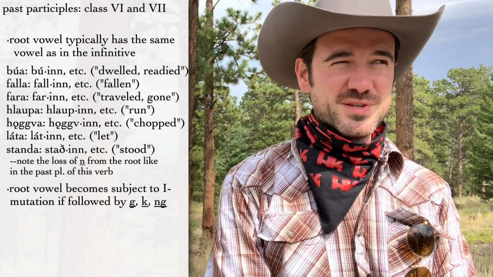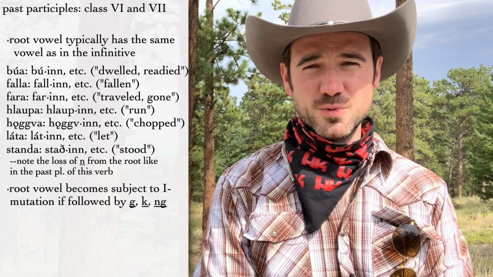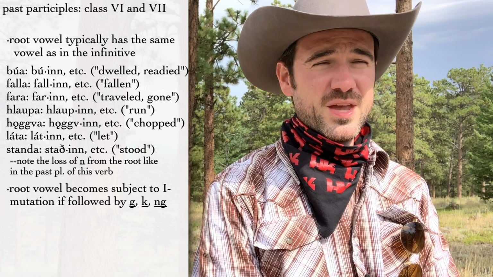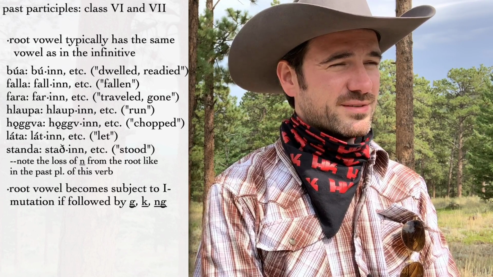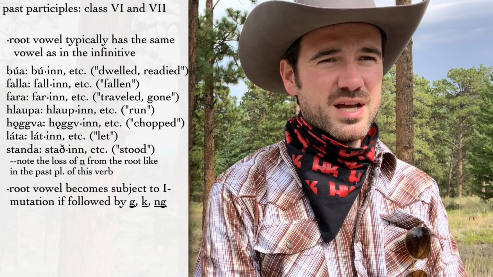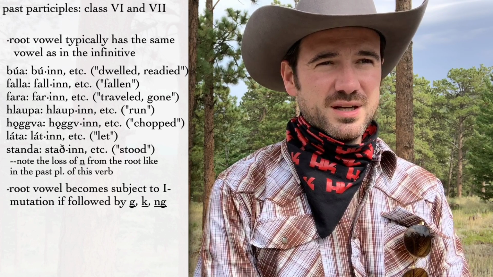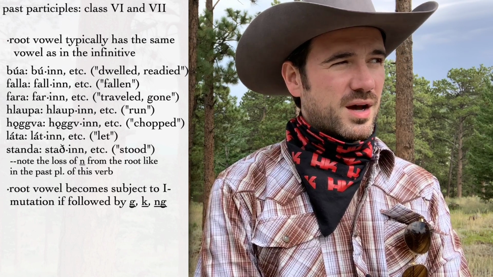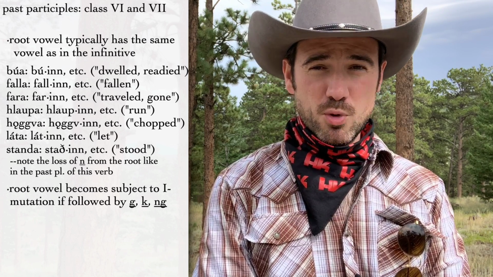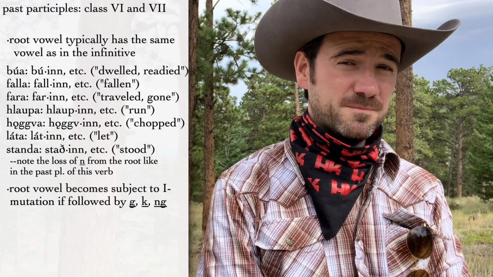And then class 6 and class 7 will be uncharacteristically light on you because the vowel in the past participle is the same as the vowel in the root and the infinitive. So fara, past participle is farinn, farit, meaning gone, right? I have gone, ek hefi farit. And then a class 7, like, what's an example we've looked at? Like búa, live, prepare, dwell. The past participle is búinn, búit, so ek hefi búit, I have dwelled.